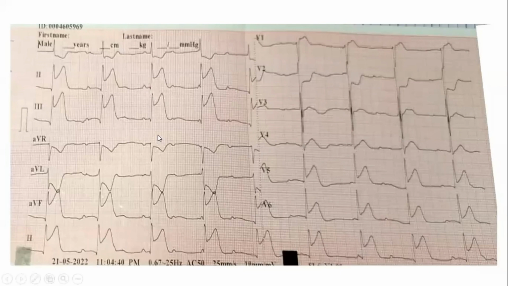But you should know the associations of an inferior wall MI. So what are the associations? Two things you have to look for. One is the posterior wall MI, and the other is the right ventricular infarct, because definitely the management might change, quite a lot, with an RV infarct.